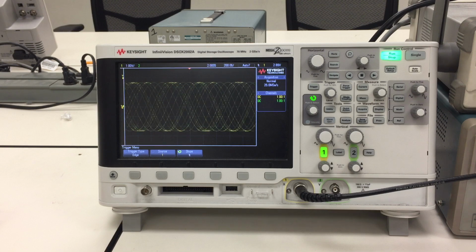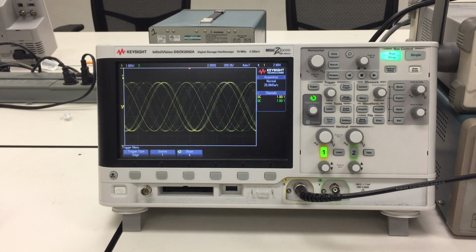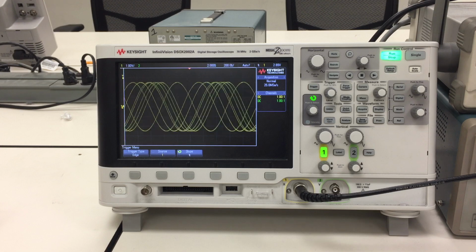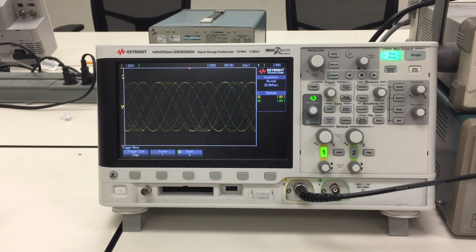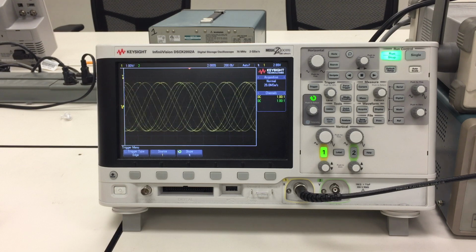So this naturally brings in the discussion on triggering. Triggering, what exactly it does is that based on the user's input condition, it helps the oscilloscope establish that reference 0 point for quote-unquote picture taking of the oscilloscope.